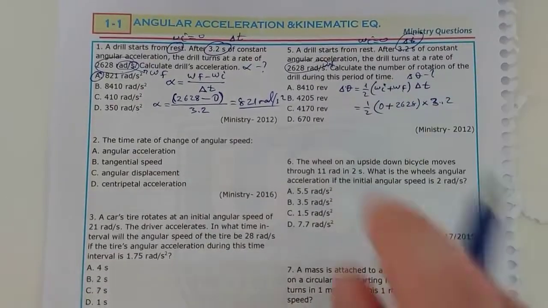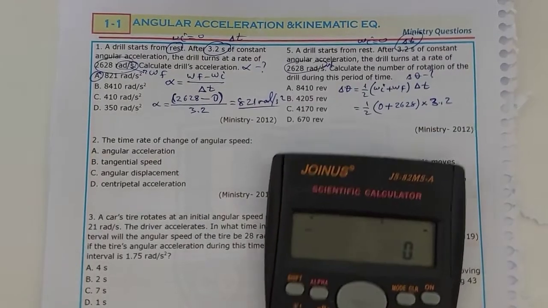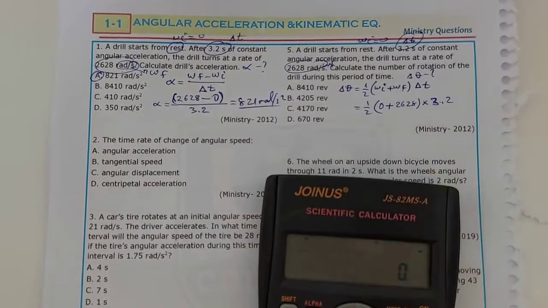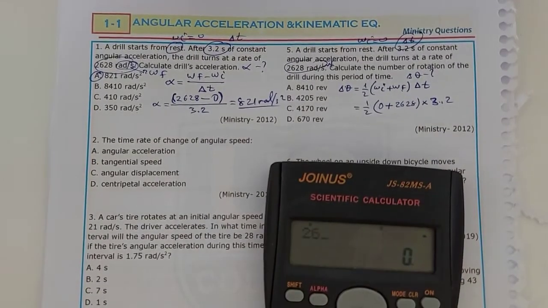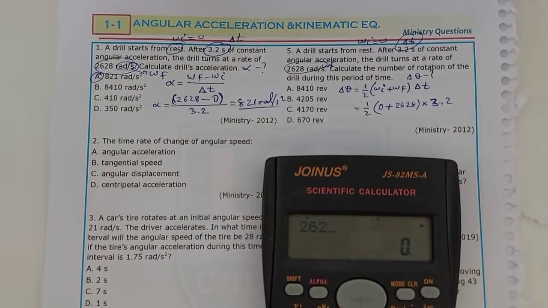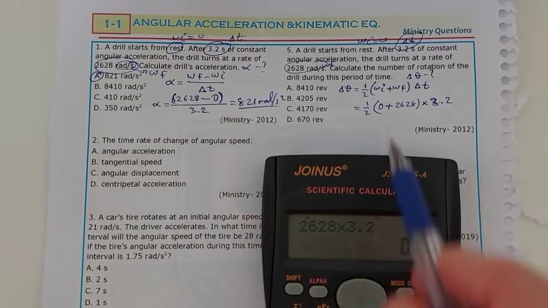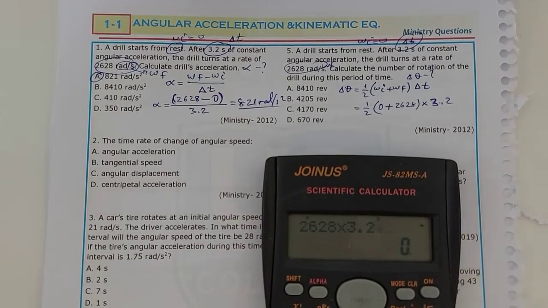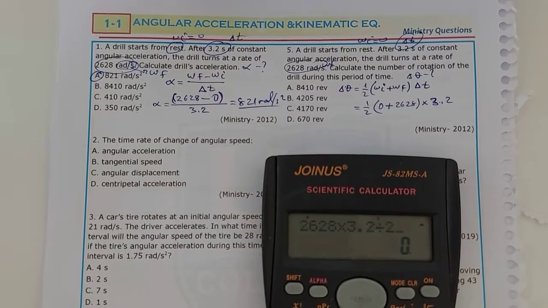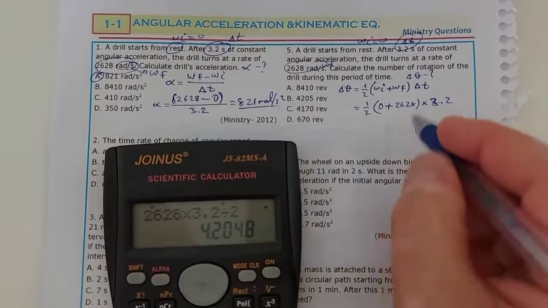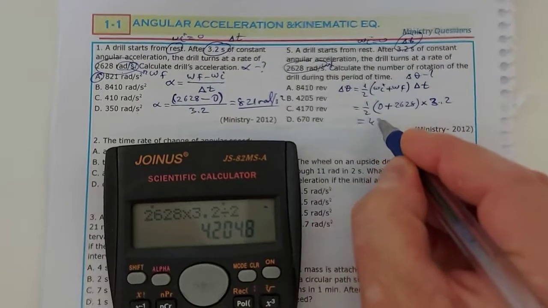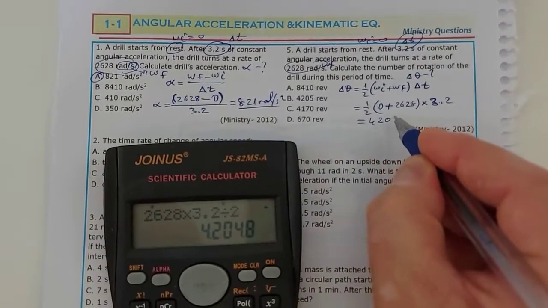Okay, so let's do. Here is the 2,628. 0 is 0, no need to add. Multiply by 3.2. 1 over 2 multiplied means divide by 2. Divide by 2, which is equal to 4,200 and almost 5 radian.